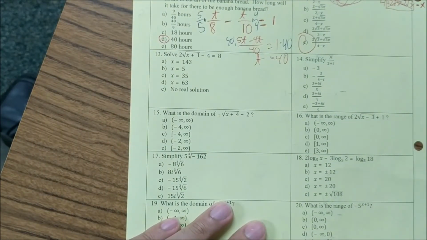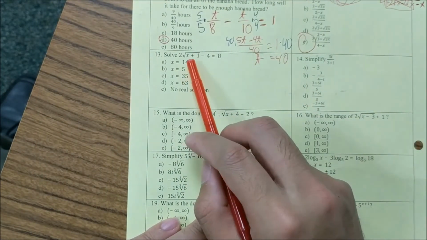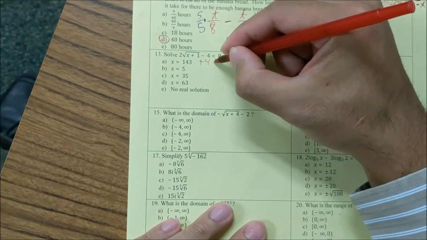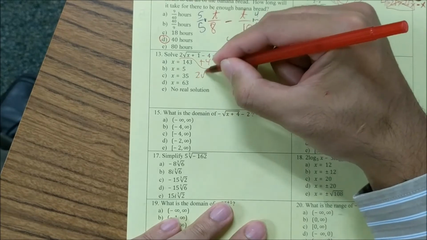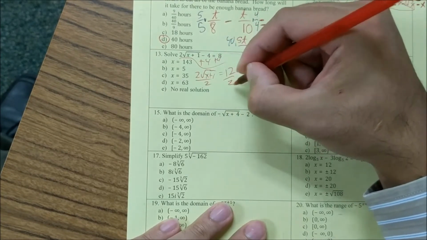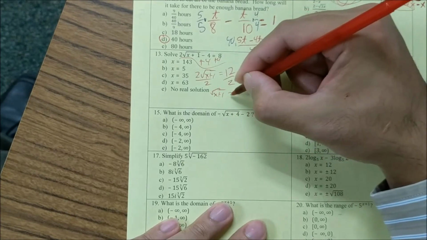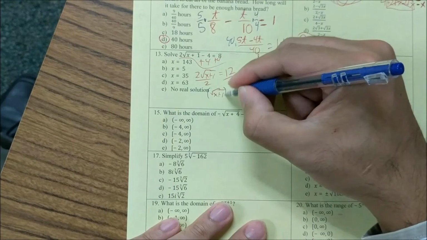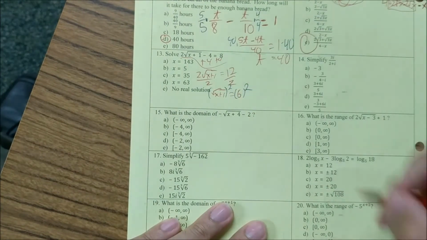All right, solve. So we always want to get the square root by itself before we do anything else. So first I'll add 4 to both sides. Then I'll divide both sides by that coefficient of 2. Okay, so to get rid of the square root, now that it's by itself, I can go ahead and square both sides.